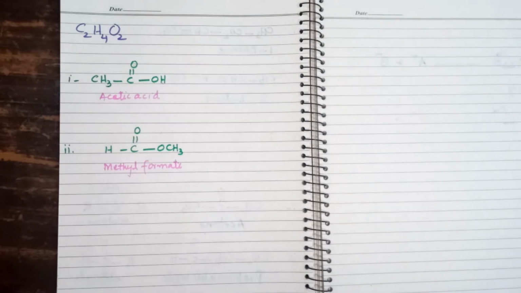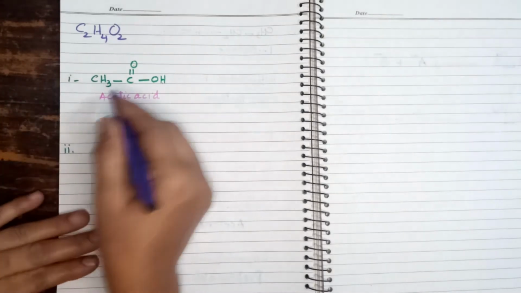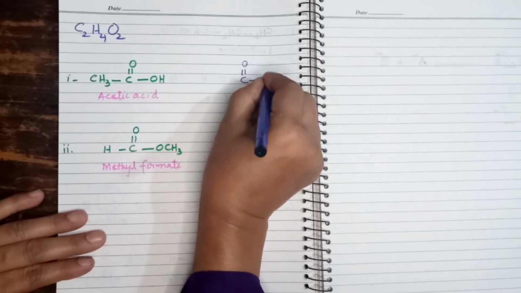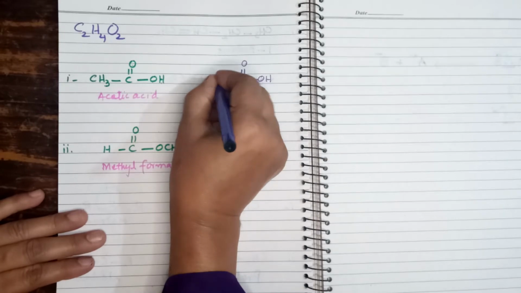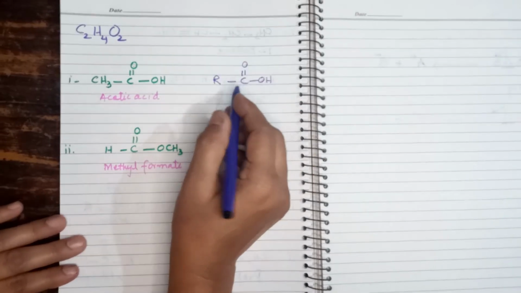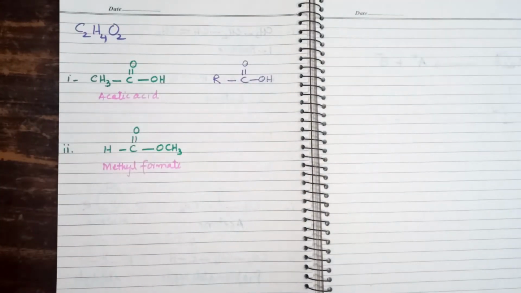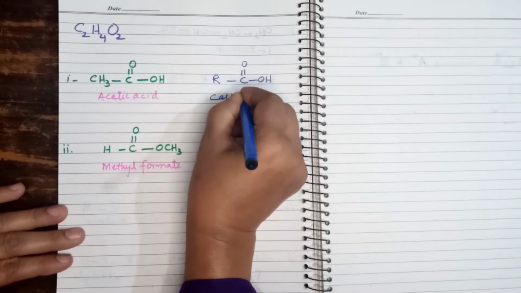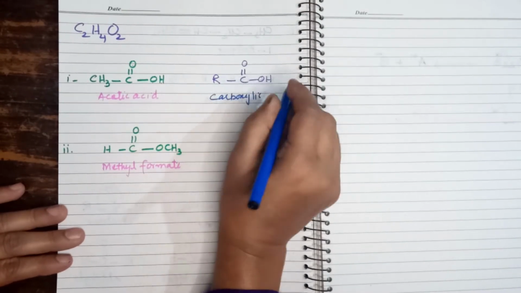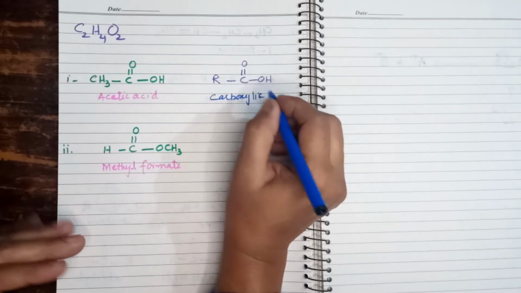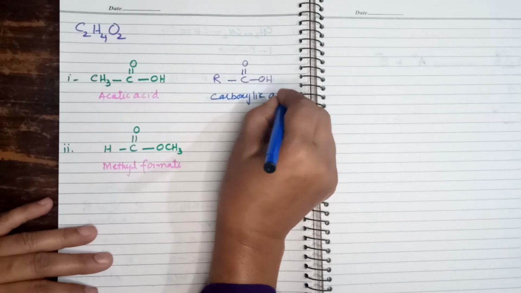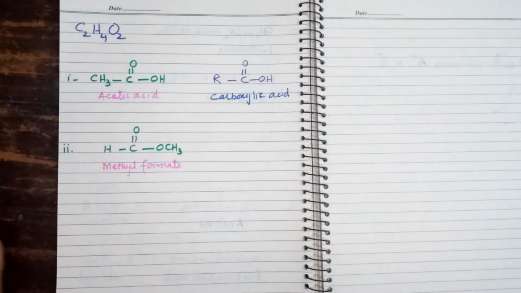Dear students, we will write the functional group for this molecule. Here you can notice we have C double bond O, OH, and here we have R, right? What is the name of this functional group? This is the carboxylic group, and this is carboxylic acid. Carboxylic acid functional group here.